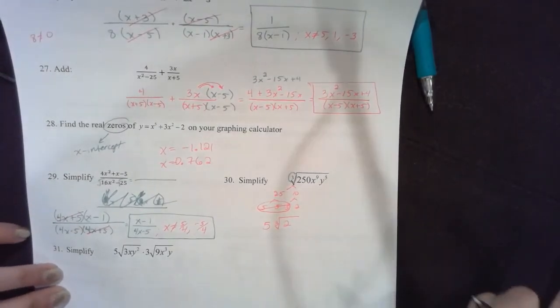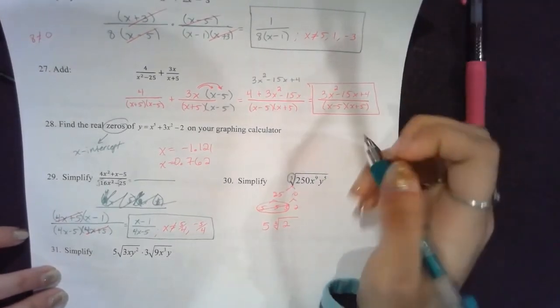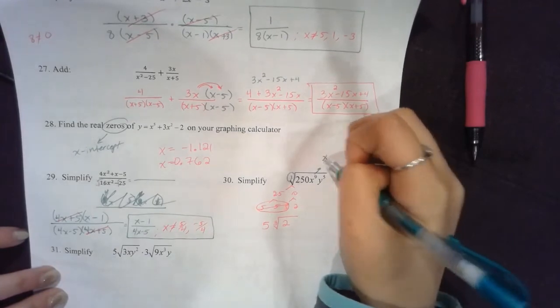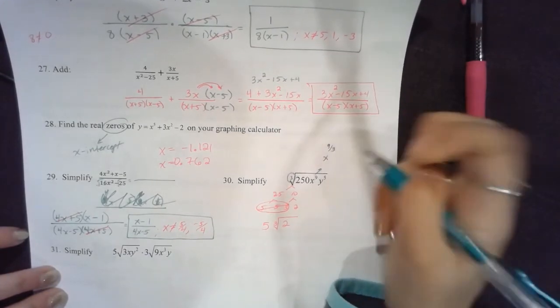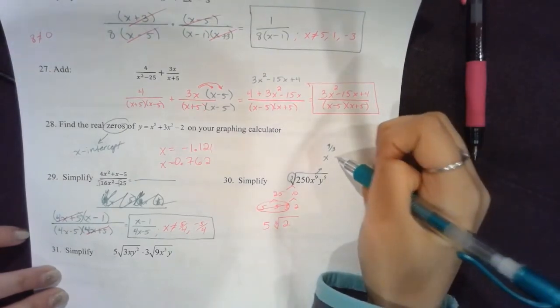X to the 9th, if you wanted to rewrite it, that's technically 9 divided by 3, because we take the 9 and we divide it by the index. And 9 divided by 3 is perfectly 3. So that comes out completely.